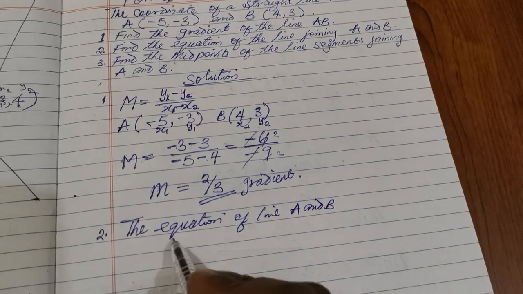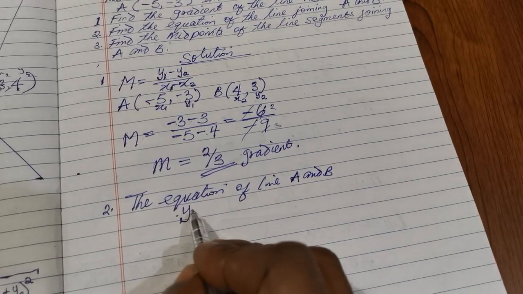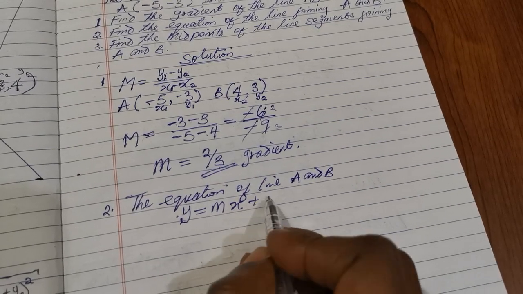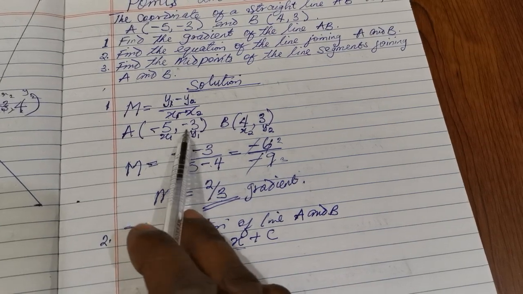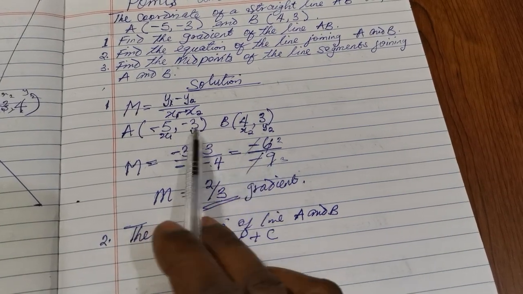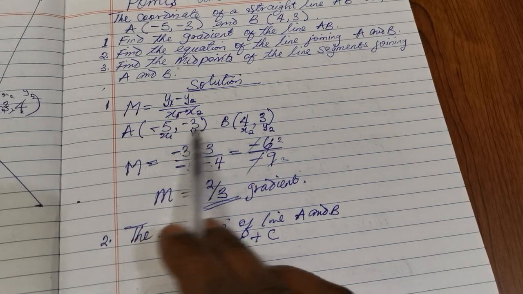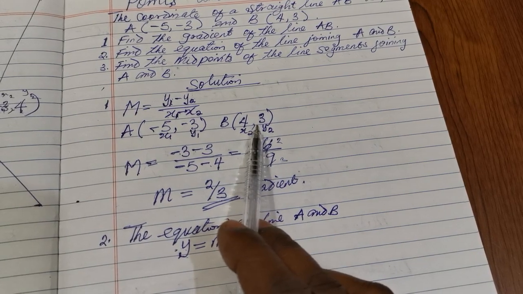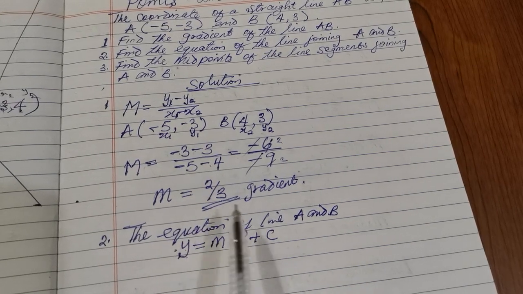Now you know that the general formula of an equation of a straight line is y equals mx plus c. Now for this x and y, we can use this point or we can use this one. Any of them you use to replace x and y will give you the same answer, as long as both of them produce this gradient. So let me make use of this one and avoid this minus sign.